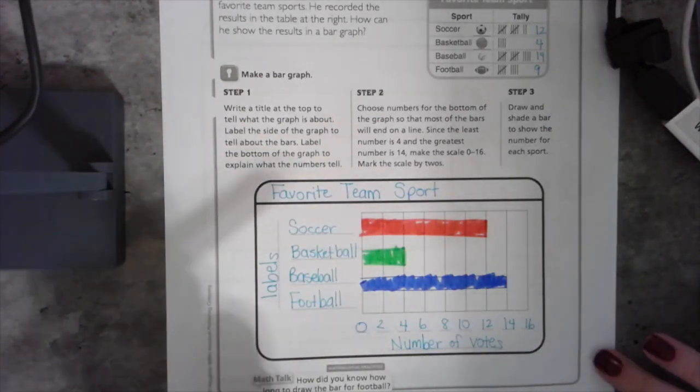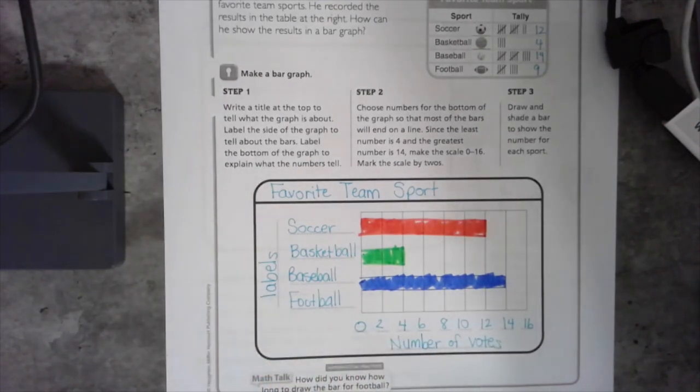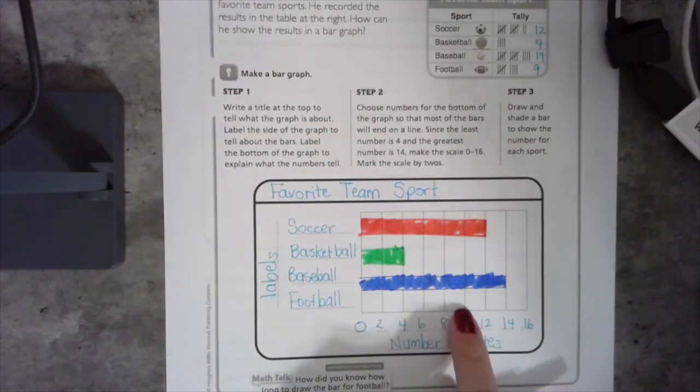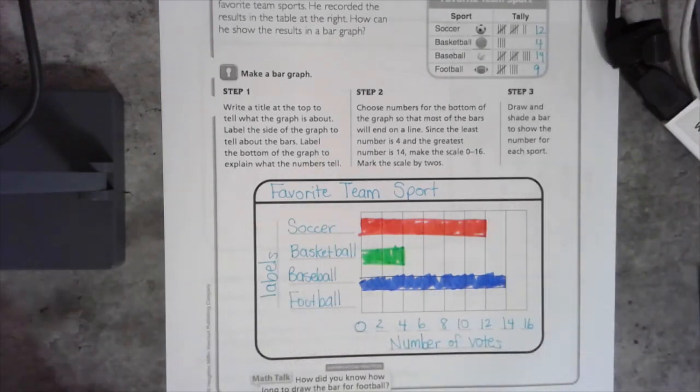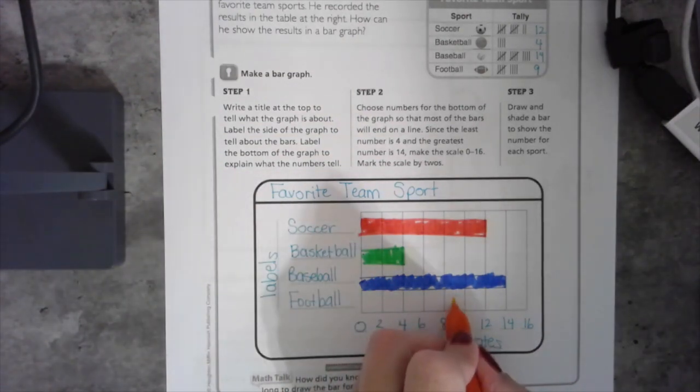And finally, football. Uh-oh, football got 9. And 9 is not an even number. 8 would be here, and here's 10. So where's 9 going to go? Right. 8, 9, 10.